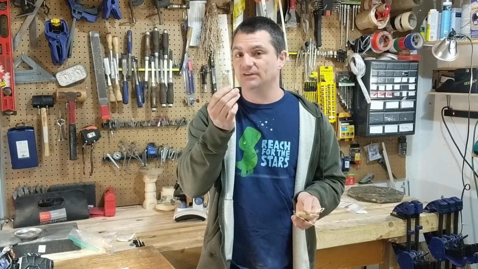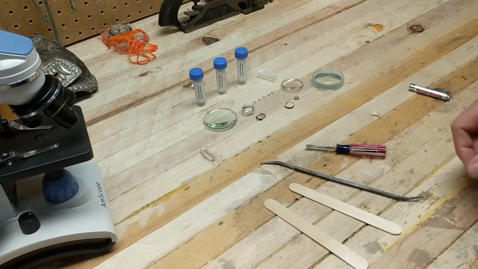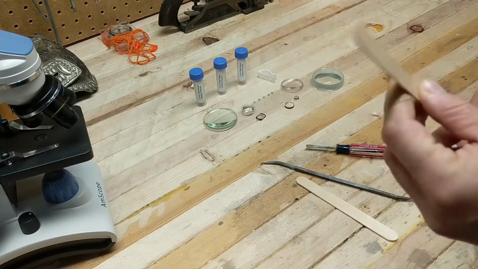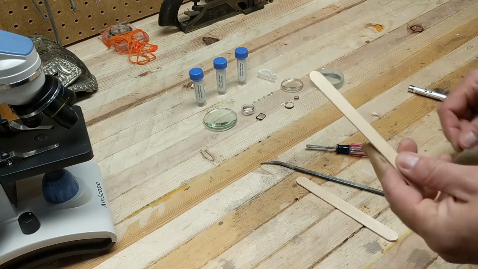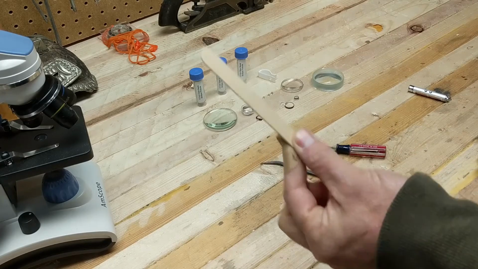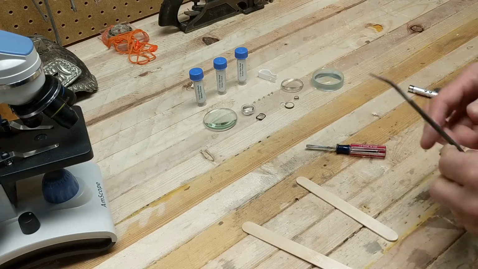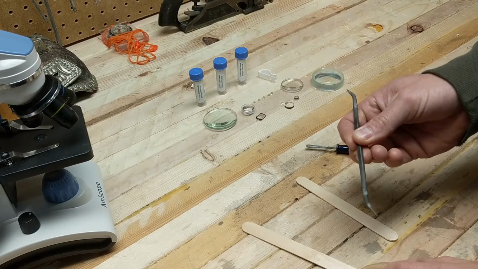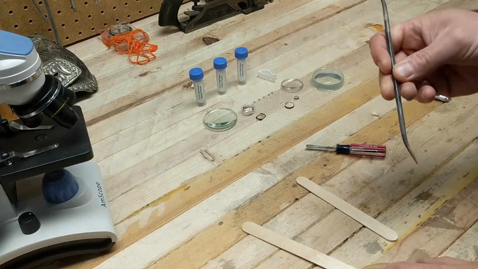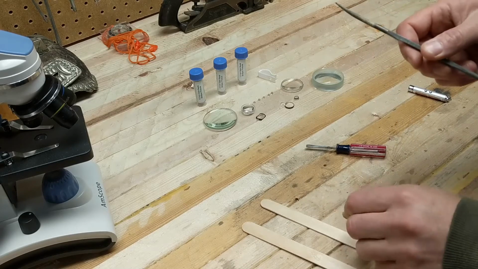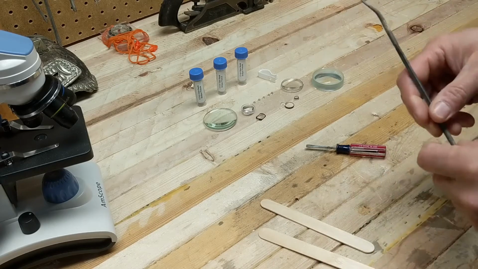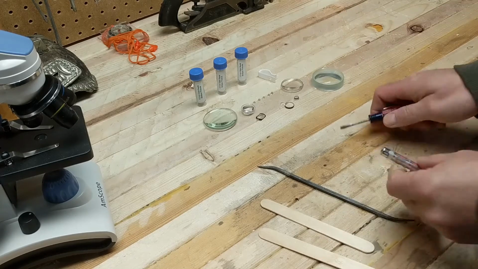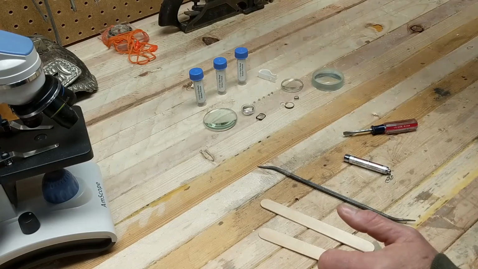Here are the tools that you'll need to do this project. You'll need a popsicle stick, or even better, a tongue depressor. They're wider, which leaves you more space for the lens, and they're easier to work with. You will need something to make the hole with. I make it with a small round file. If you don't have one of those, a drill will do. If you're using a drill, please ask your parents first. And you will also need a screwdriver to get it open. You may need a pair of pliers.